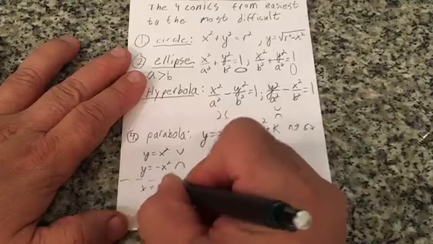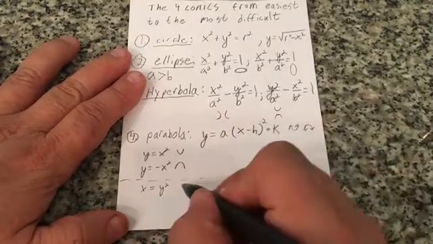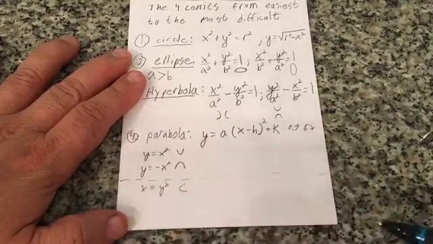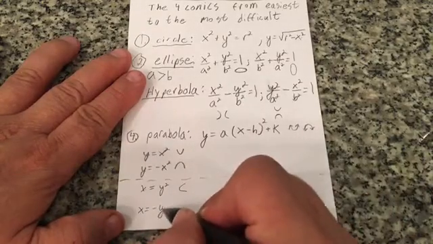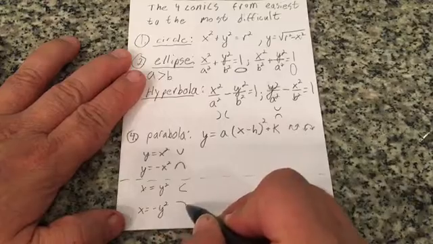Then, this is really strange, x equals y squared. That shape is going to open to the right. It's going to look like a C. Then there's x equals negative y squared, and that's going to go the other way.